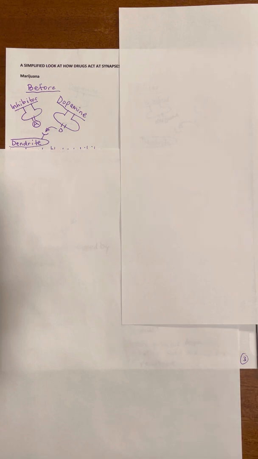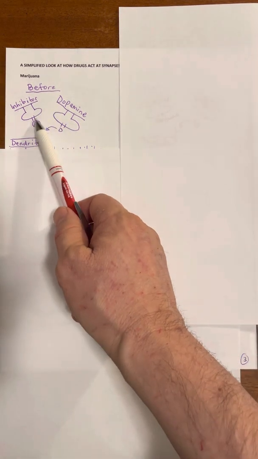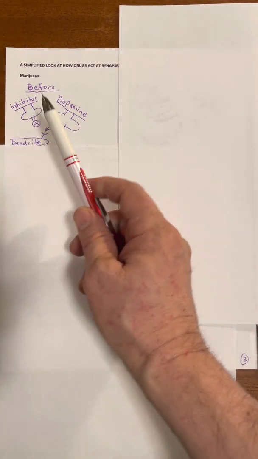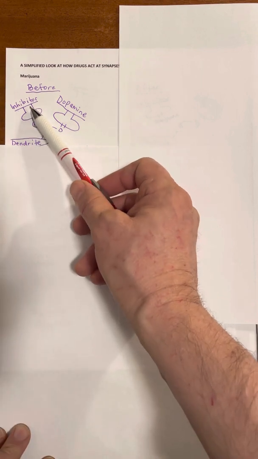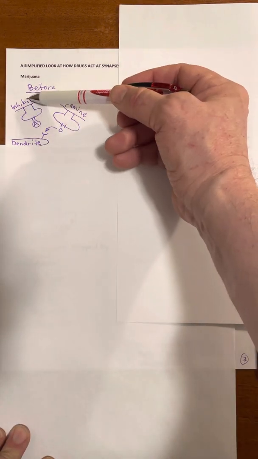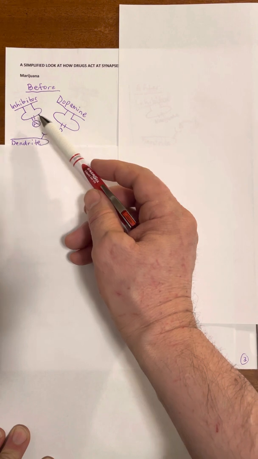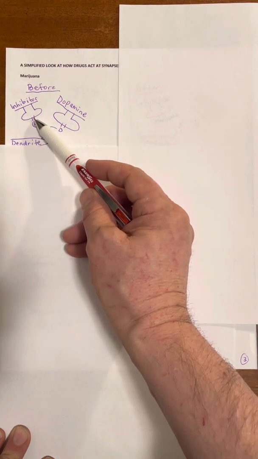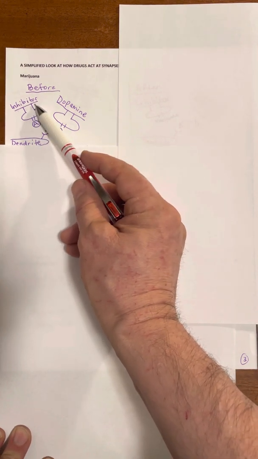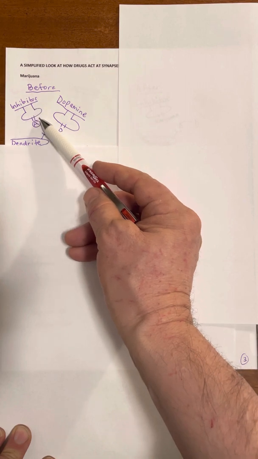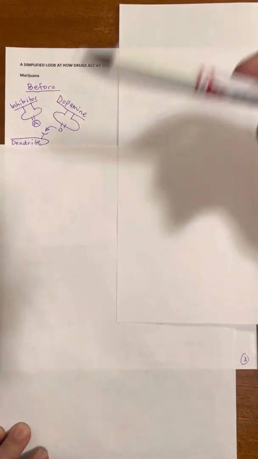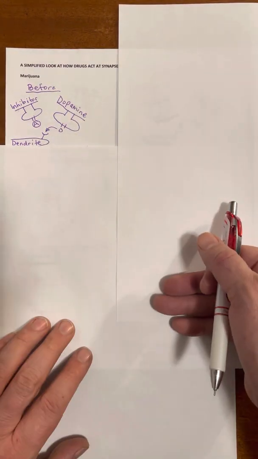The thing that we're seeing here is we've got basically three actors at a synapse. In this particular synapse, we've got two sender neurons, right? We've got a neuron here that's going to be sending inhibitors out of its terminal button. An inhibitor, by the way, is some neurotransmitter that's going to stop some action potential from occurring.